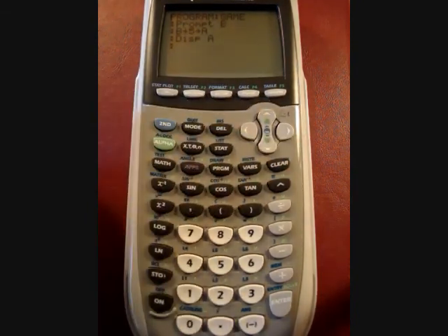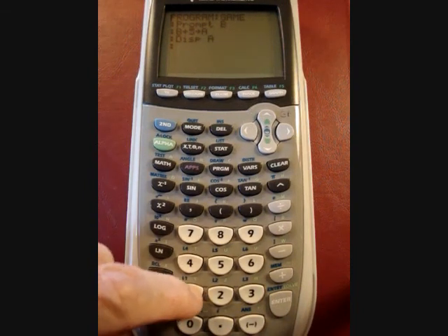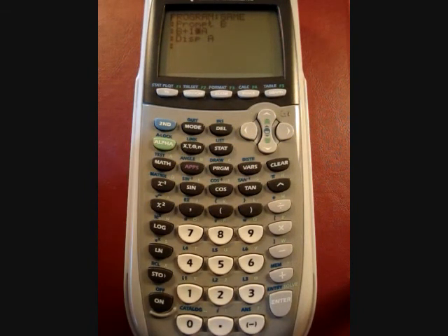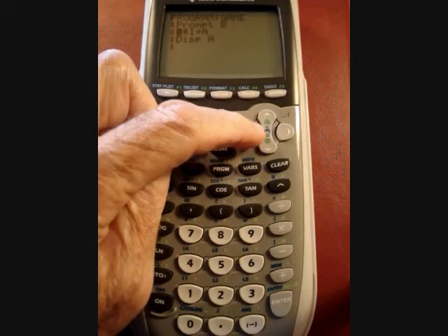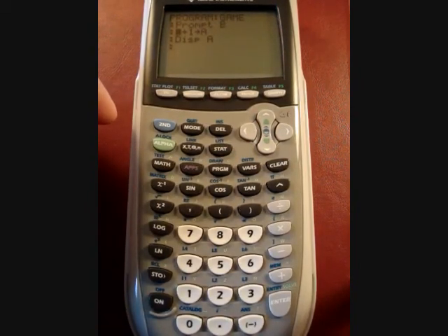I could change the numbers too. I could change the 5 to a 1. I could change the value A to something different. So I've got B for beginning number, A for answer. But this B plus 1 is a pretty straightforward task. Let's make it a little bit more complicated.